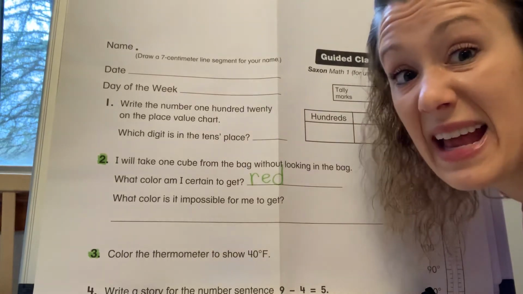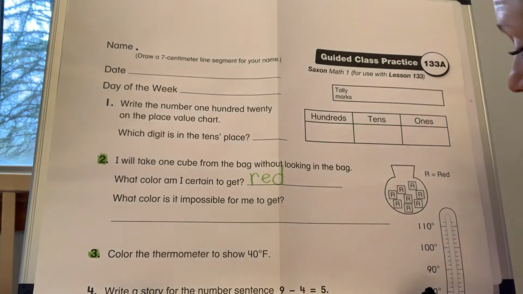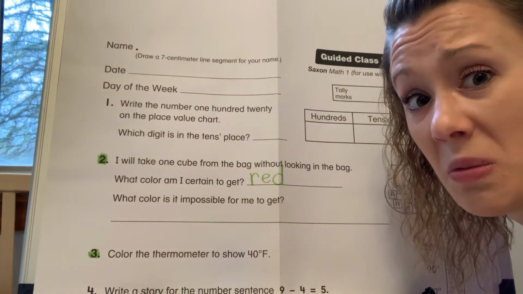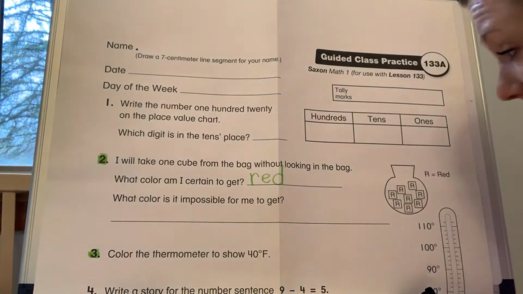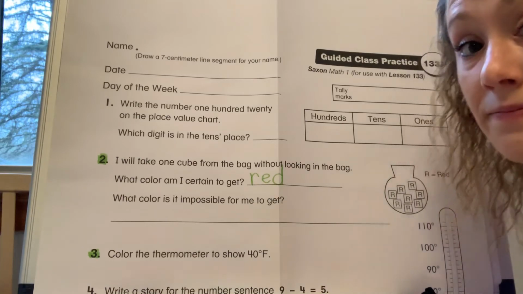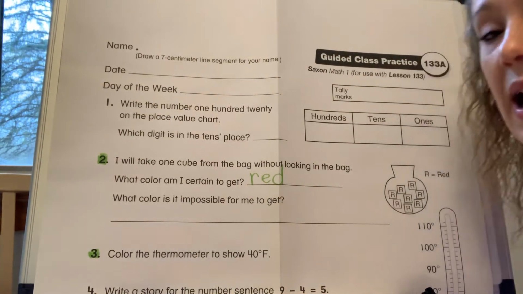Impossible means you can't get it. So look in the bag. What color can't we get? We can't get every color other than red. We can't get pink. There's no pink. No yellow, no orange, no green, no blue, no purple, no black, no brown. We can't get those. So all of those colors are impossible to get.